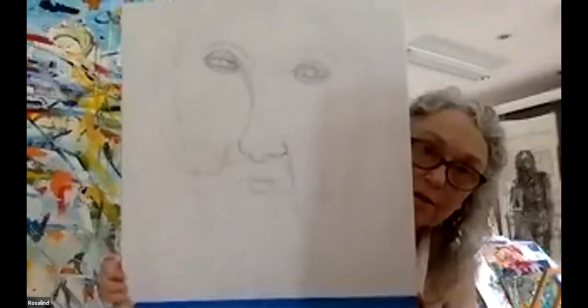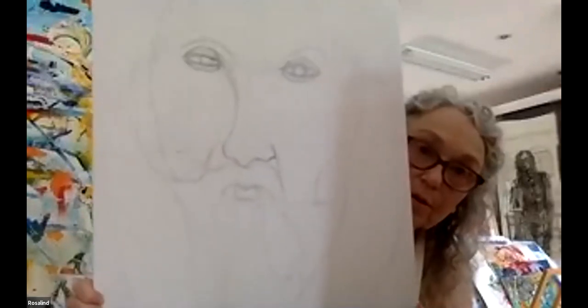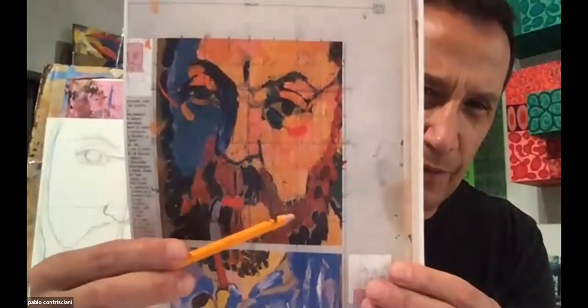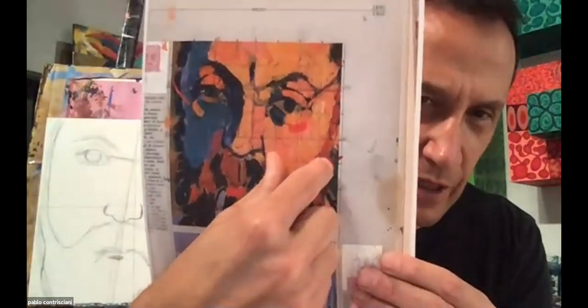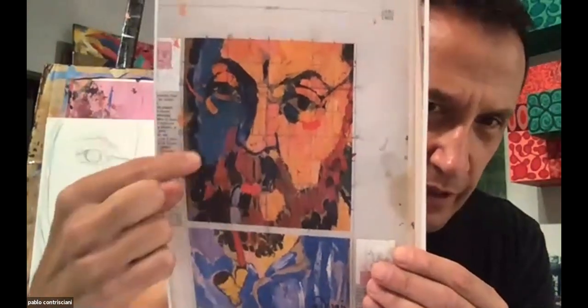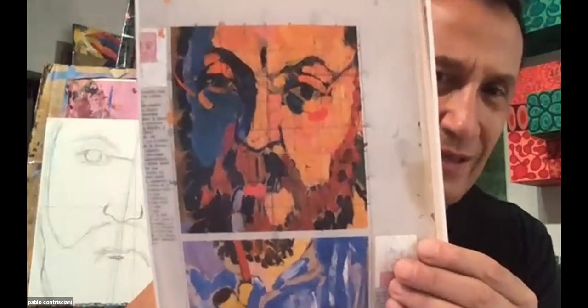Let's go to Rosalind. Can you see it? I see it. It's good, but like I mentioned to Lila before, this part, you made it too big. It's a little smaller, okay? You made it too long, a little smaller. Not to exaggerate.